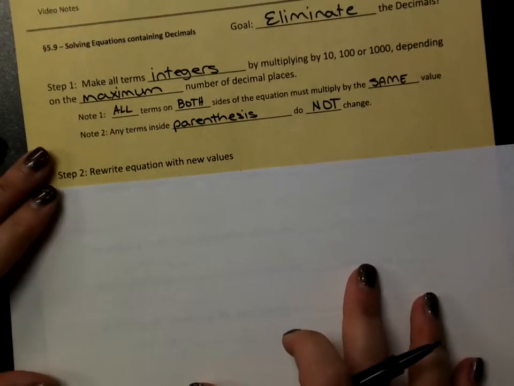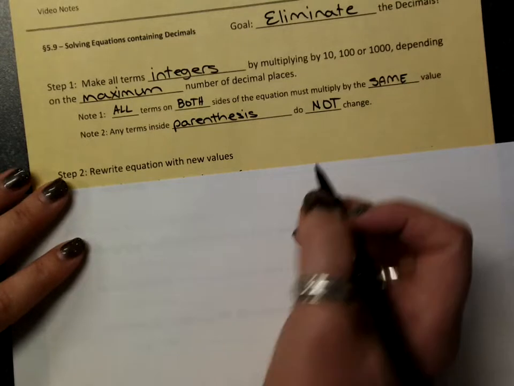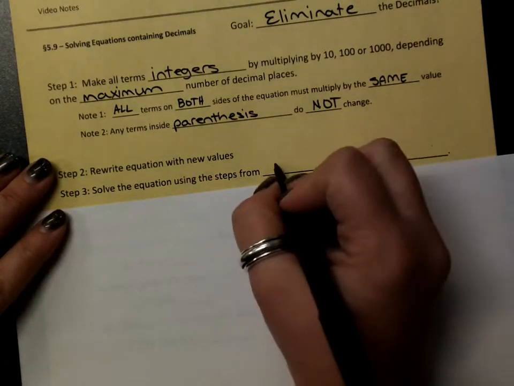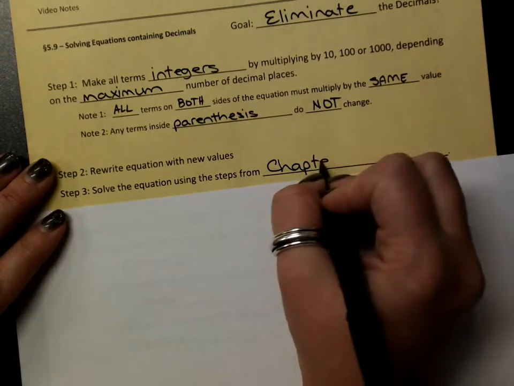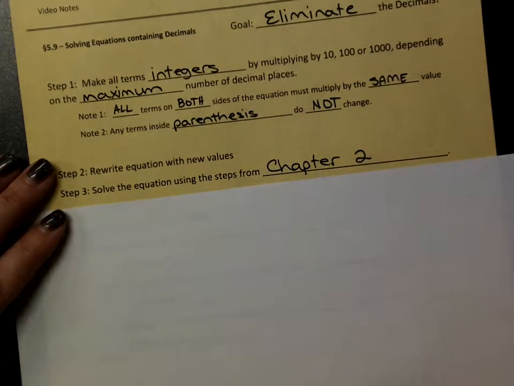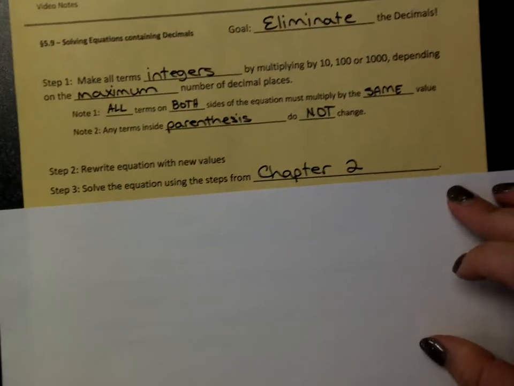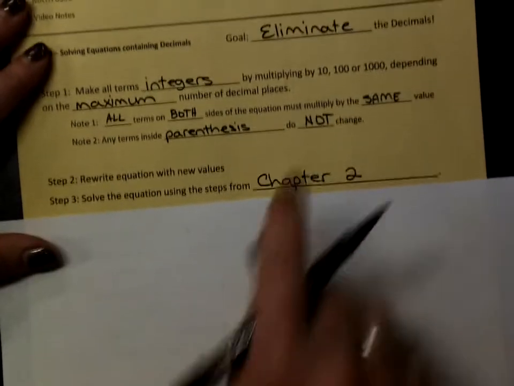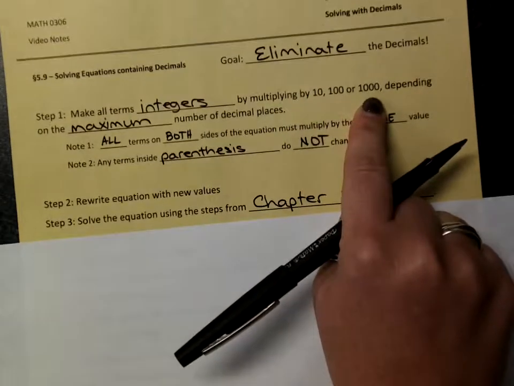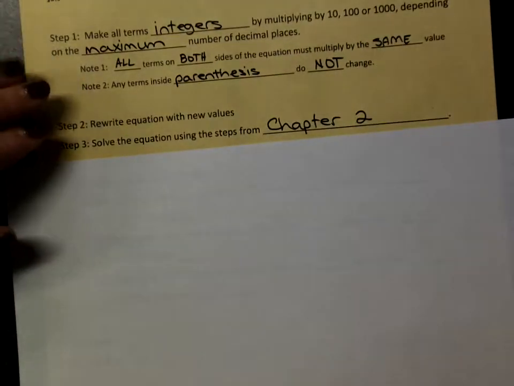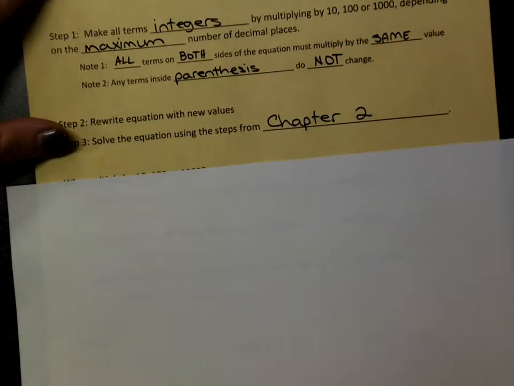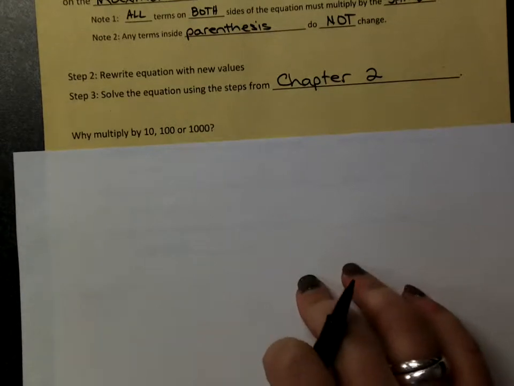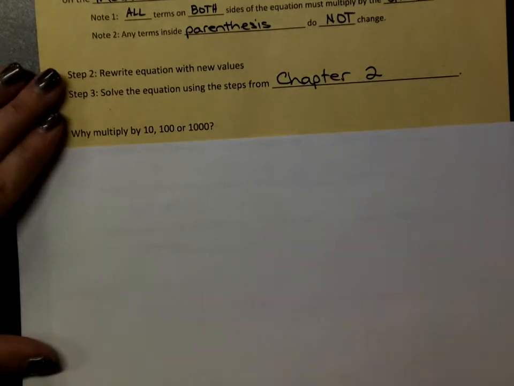Step 2 is to rewrite the equation with the new values. Not a big deal. Step 3, solve the equation using the steps from chapter 2, which was solving with integers. So same procedure as solving with integers. So I want to explain this 10, 100, or 1,000. You might already be familiar with this, but just in case you're not, I want to go through this. So the question is, where is this 10, 100, or 1,000 coming from? Why are we doing that?